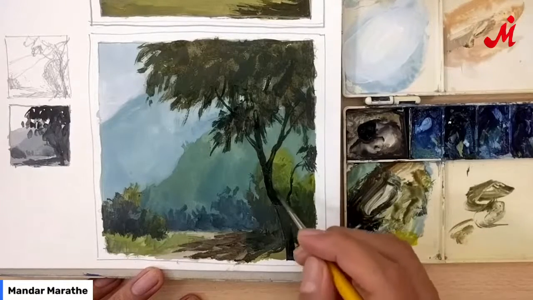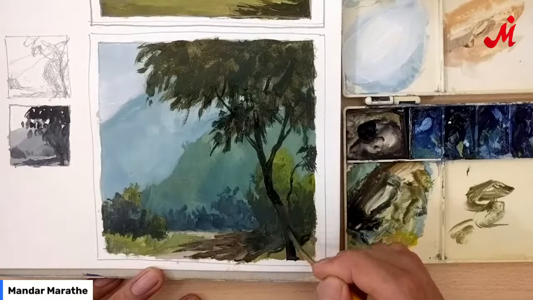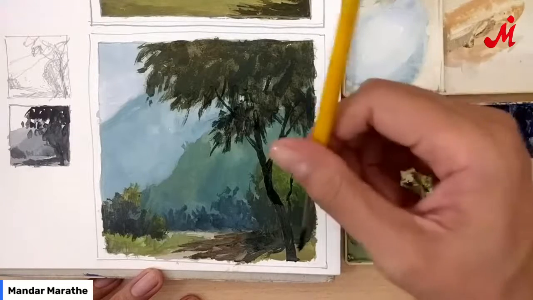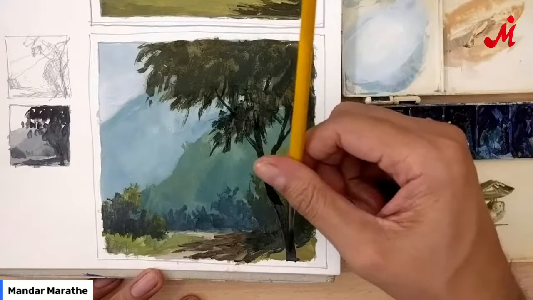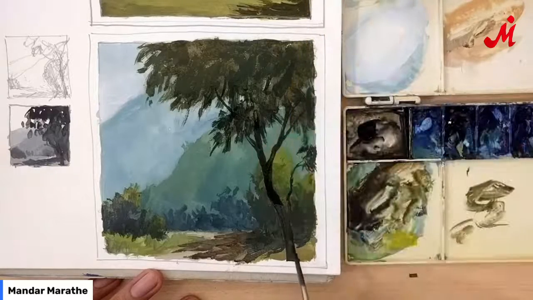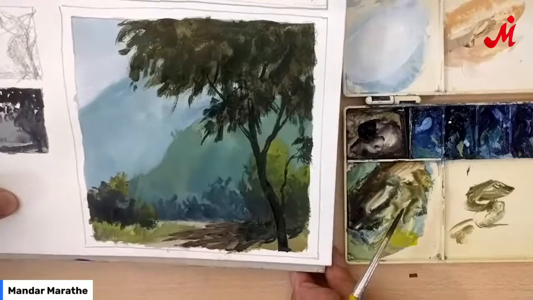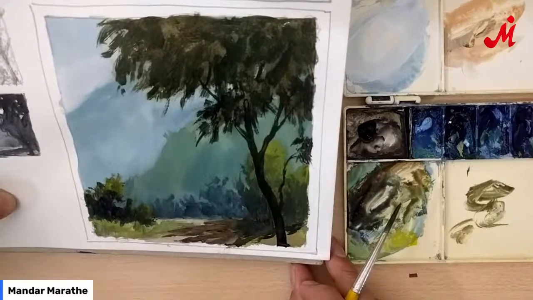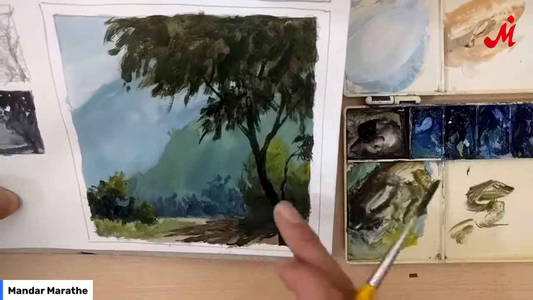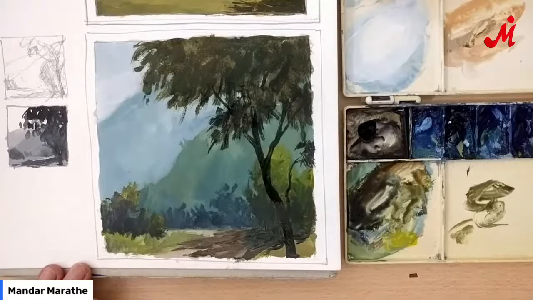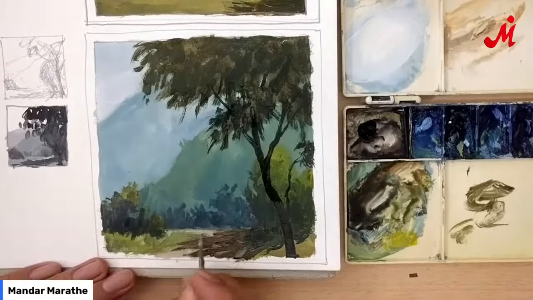Adding one more layer of color on this, because this has to look completely opaque. It's actually reflection which is causing the issue. Yeah, now you can see it's not as transparent as it seems here in the video. Now let's add some fine tuning.